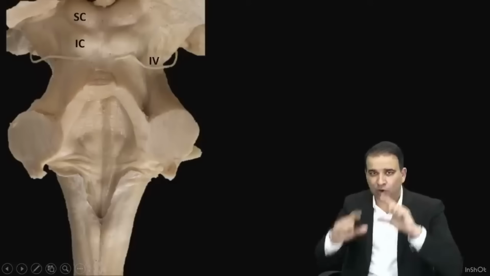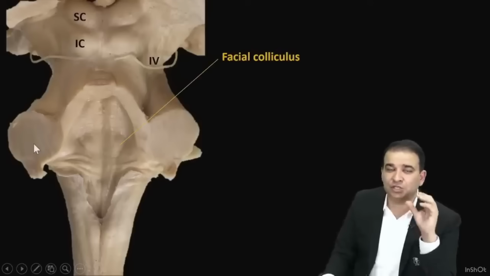Now here is the floor of the 4th ventricle, guys. The floor of the 4th ventricle is also called the rhomboid fossa. Look at the shape, it's like a rhombus, rhomboid fossa. The boundary of the 4th ventricle is formed by the peduncles here. The superior cerebellar peduncle is coming from above, the inferior cerebellar peduncle is coming from below, so that is contributing to the boundary of the 4th ventricle. Now what is important in the 4th ventricle, which is a repeatedly asked question, is the elevation which is present here, and this elevation is called the facial colliculus, guys.